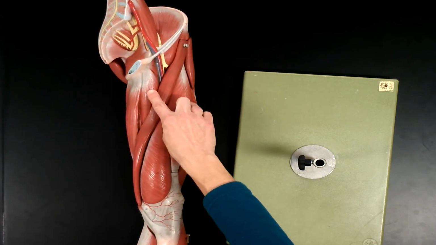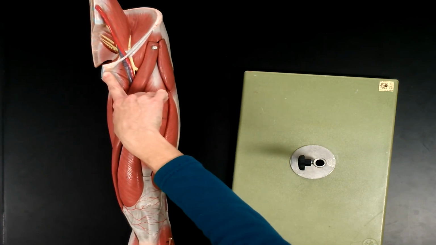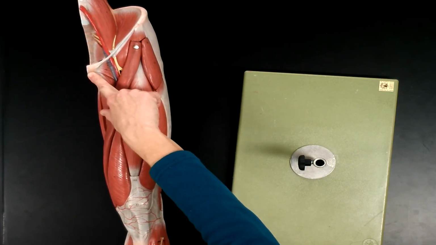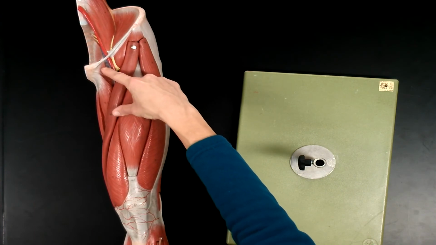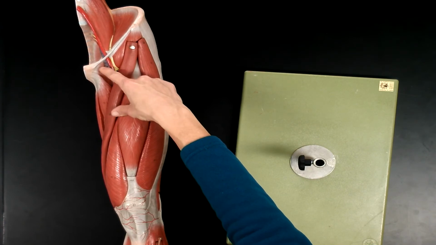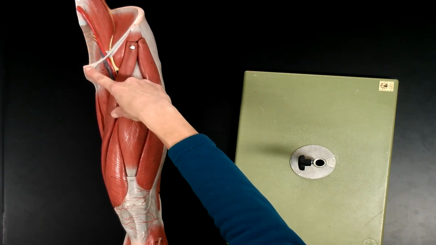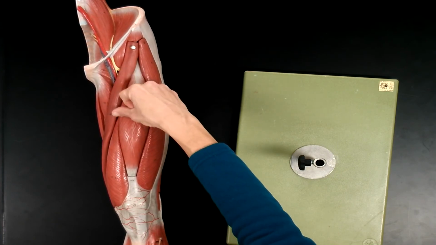Then I'm going to follow my adductor longus up. Here's my pubic bone. And there's a little muscle just to the inside of the pubic bone here. At least it looks little from this view, right? And this one is my pectineus. So think pectineus up by the pubic bone.